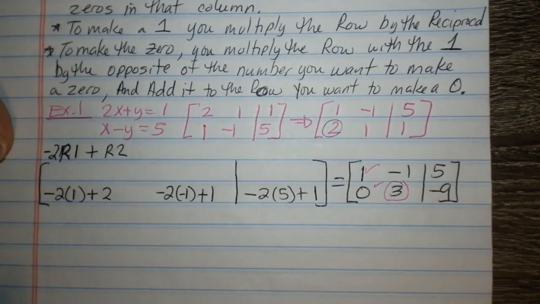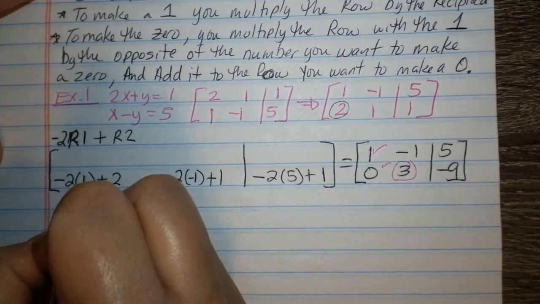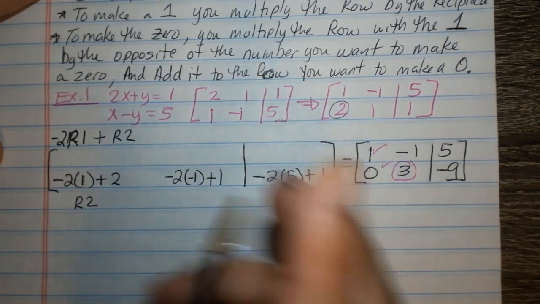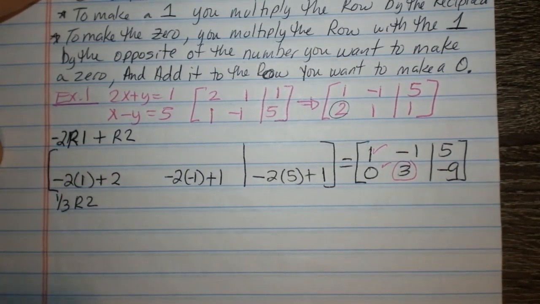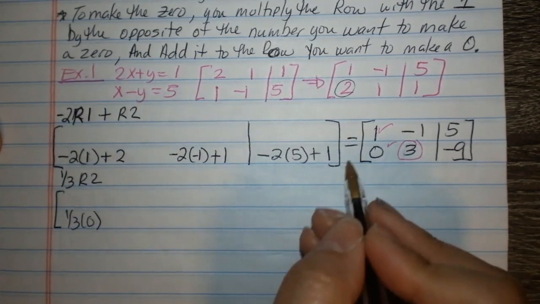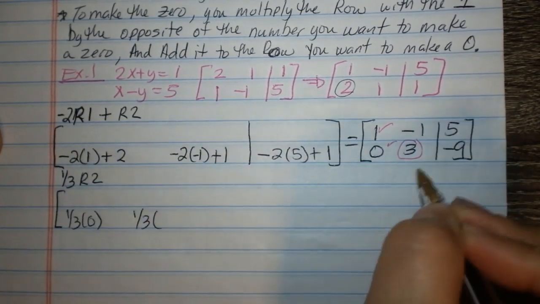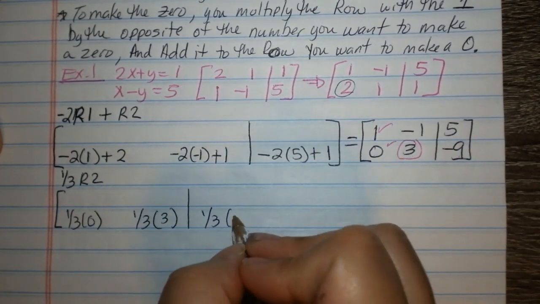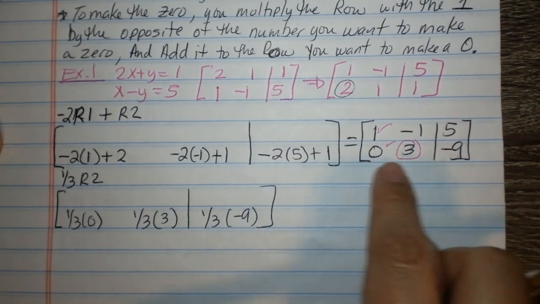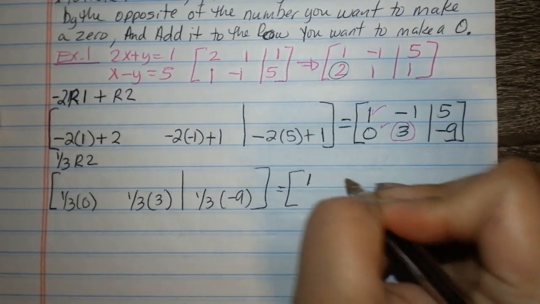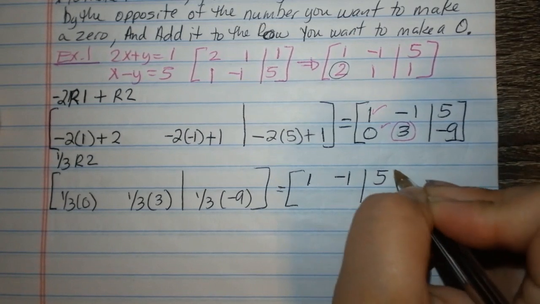So which row am I trying to make the 1 in? Row 2. And it says to multiply by the reciprocal of this. The reciprocal of 3 is 1/3. Once again, I am not doing anything to row 1. Row 1 stays put. So 1/3 times row 2. I took everything in row 2 and I multiplied by 1/3. I didn't do anything to the top row, so that one stays.